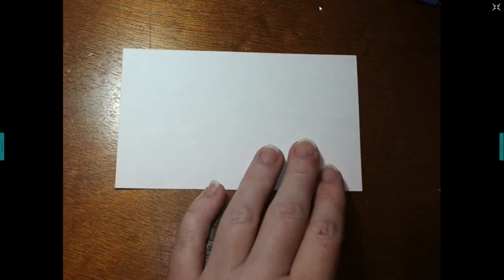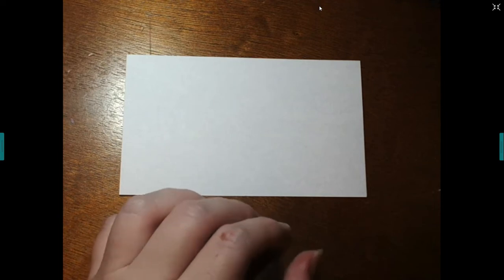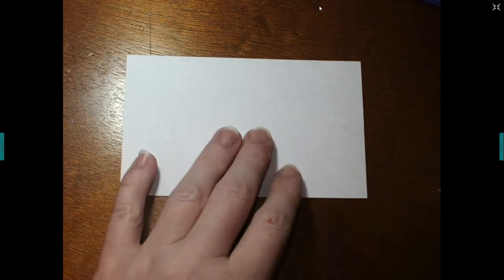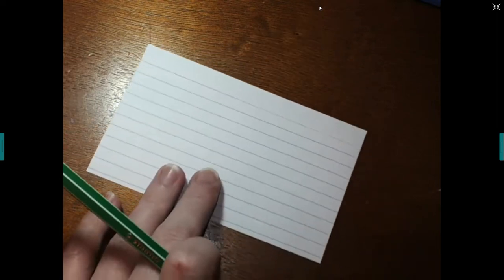I do them on index cards just because I think it's easier to keep track of in the front of your binder. You can just kind of put it in there and have it to look at and remember whenever you need to. So this is called Dixi Royd, and you'll see how that's spelled in just a minute because that's actually important to what we're doing here.